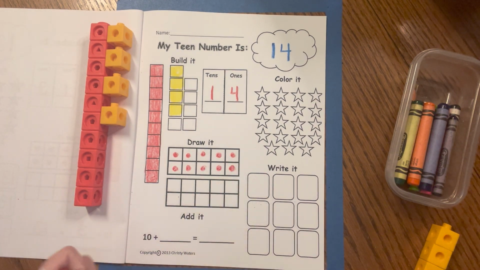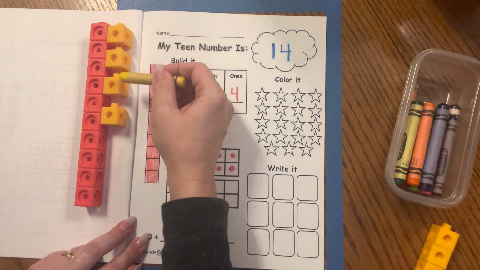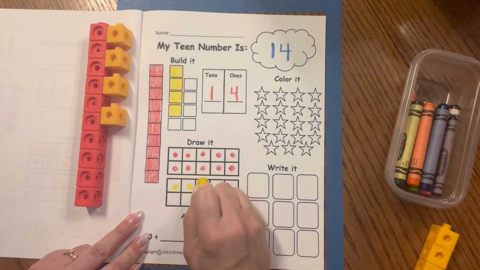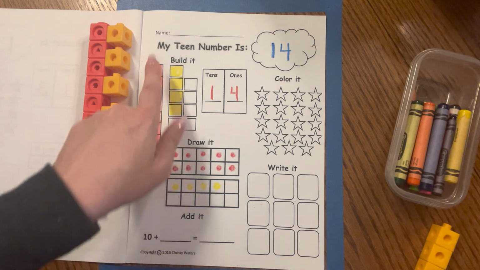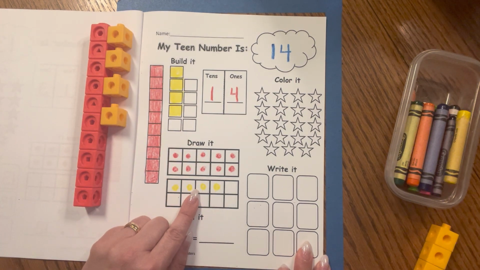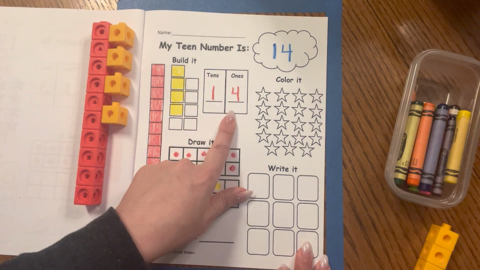But I need to get to 14. So how many yellow dots will I make? 4, that's right. 1, 2, 3, 4. So I built 14. I drew 14 in my 10 frame. I have a 10 and 4 ones in my place value.